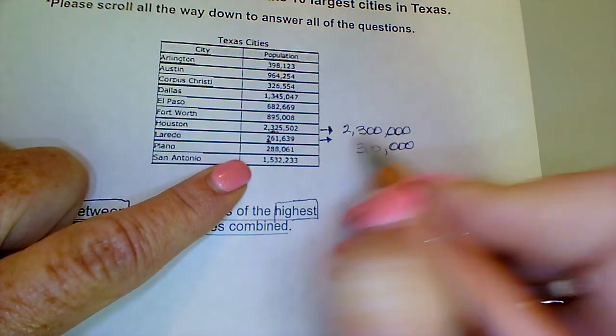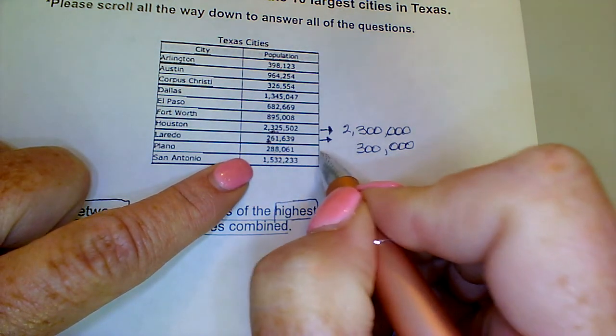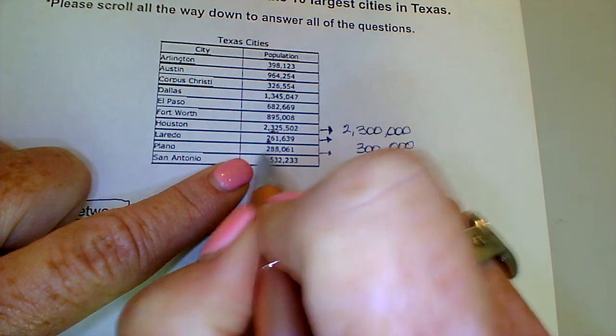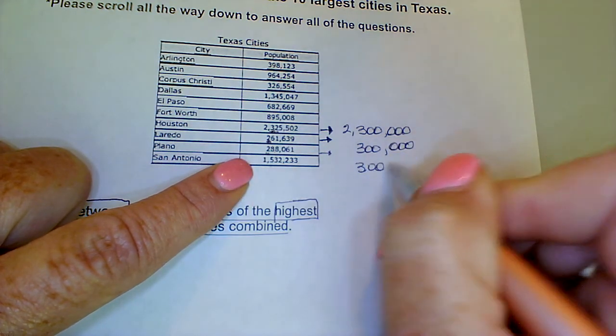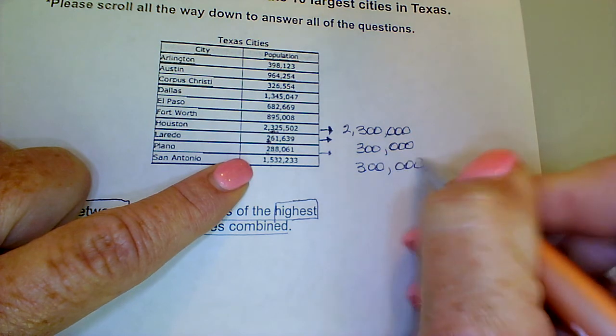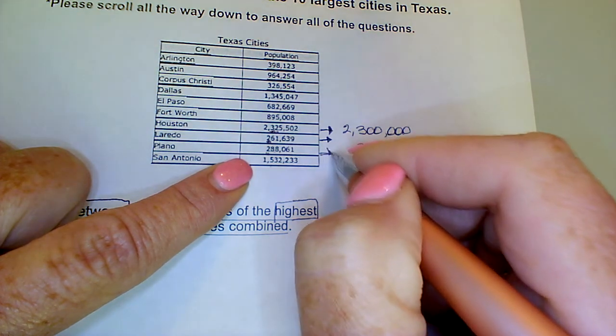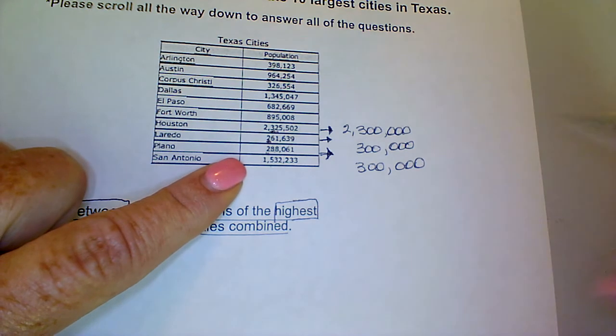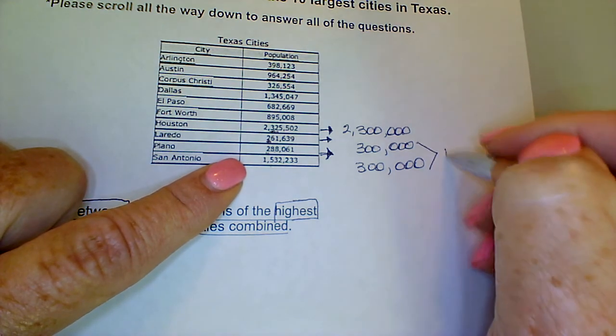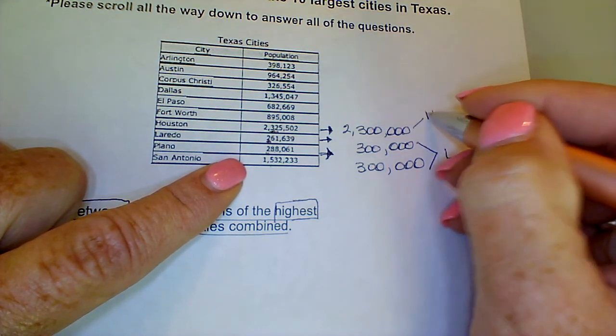How about the next one? Plano. 300,000. Another 300,000, right? So we've added some population, but it's asking for an estimate. So it's okay.